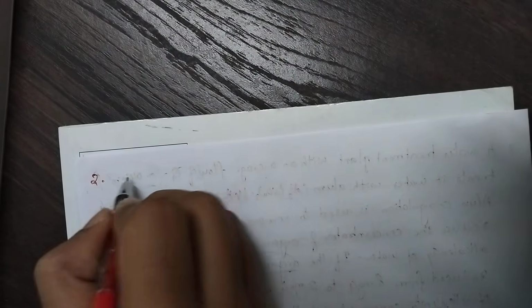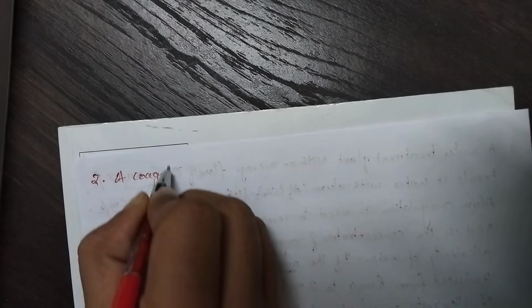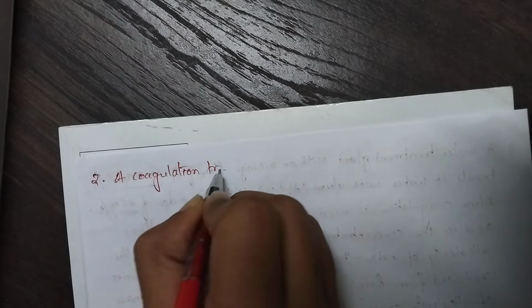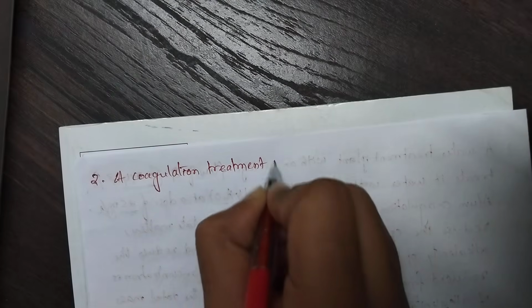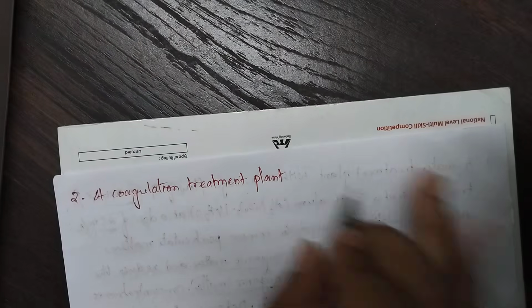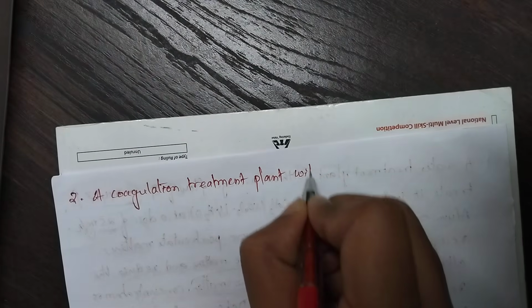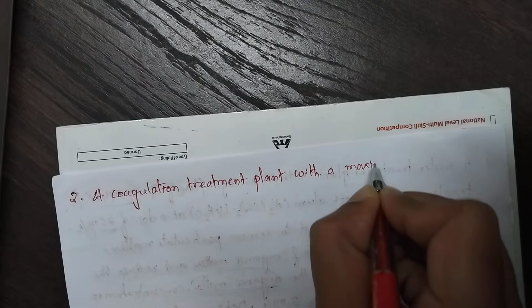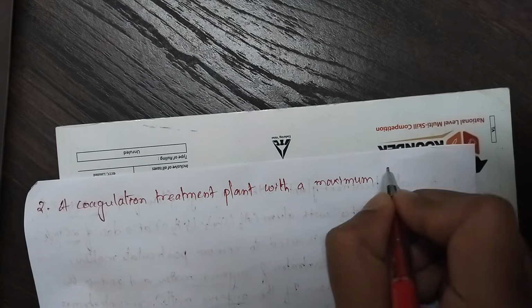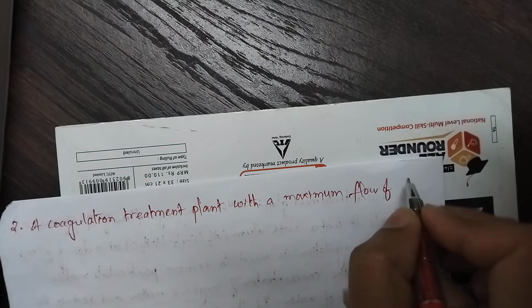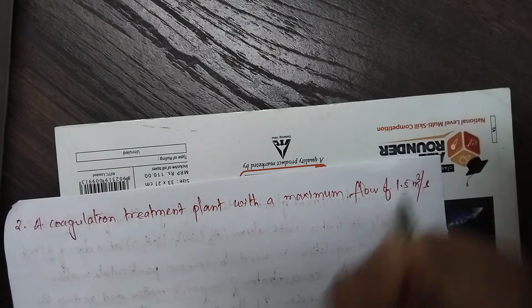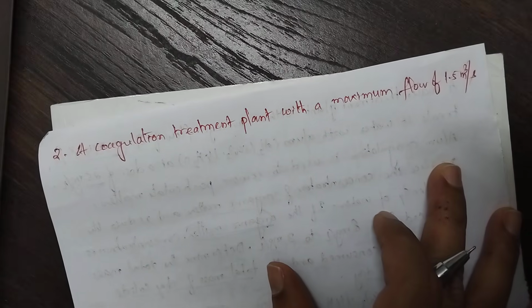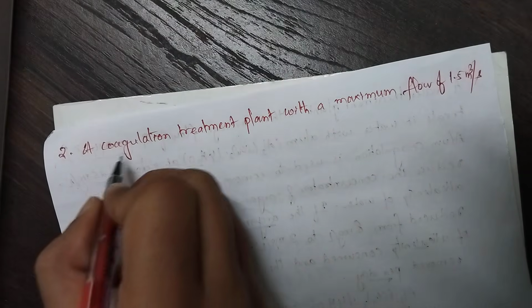Next, the second question. A coagulation treatment plant, with a maximum flow of 1.5 meter cube per second, is dosing alum.